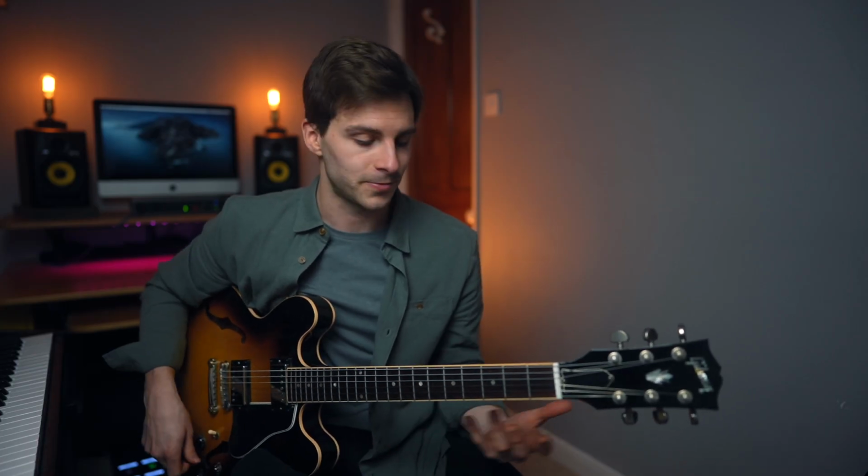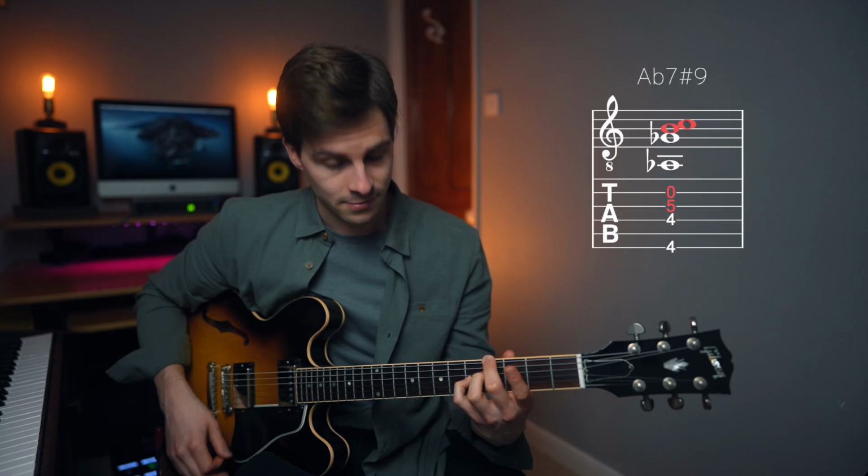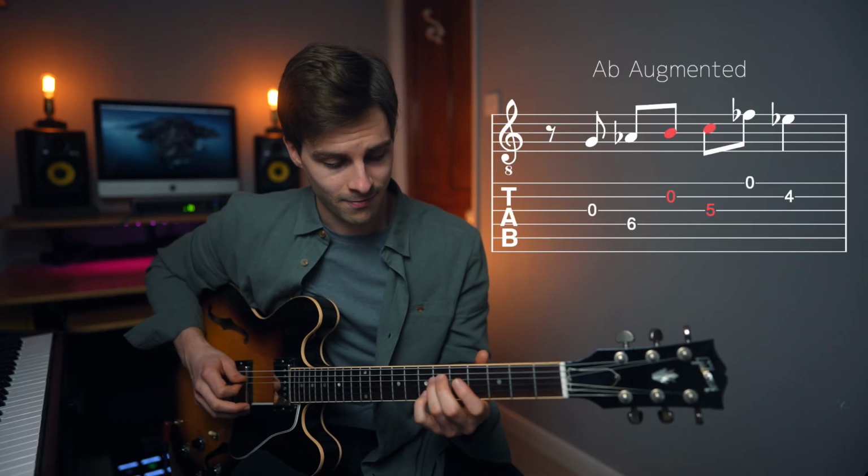Over A flat, we get the sharp 9 and major third, so this is going to be great for a dominant tension, either implying an A flat altered or half-whole diminished flavor. You could also experiment a bit and make it work for an A flat augmented scale.